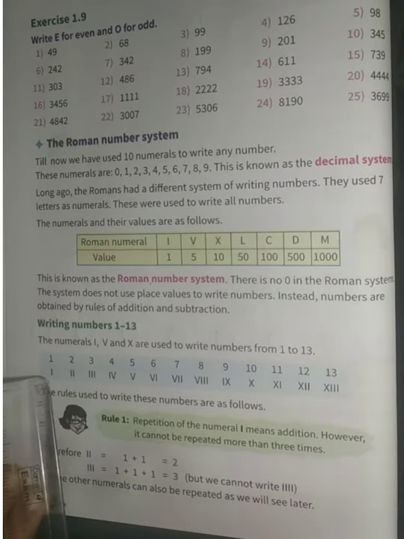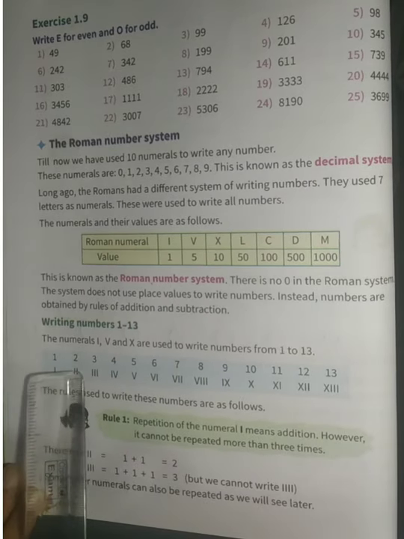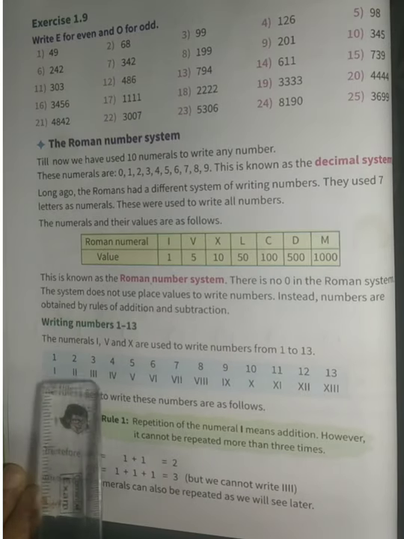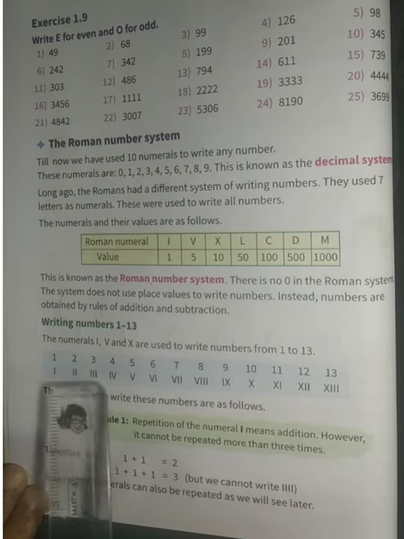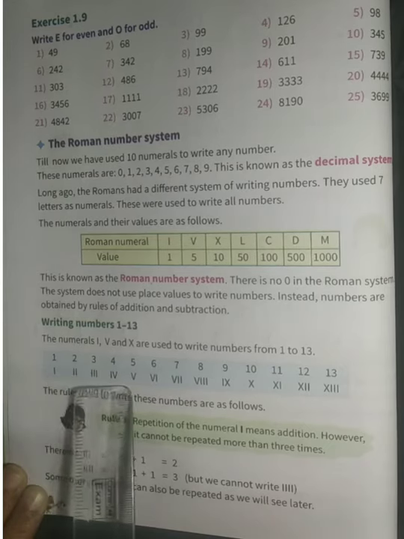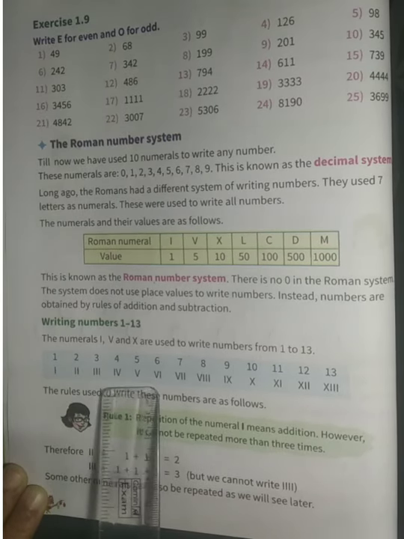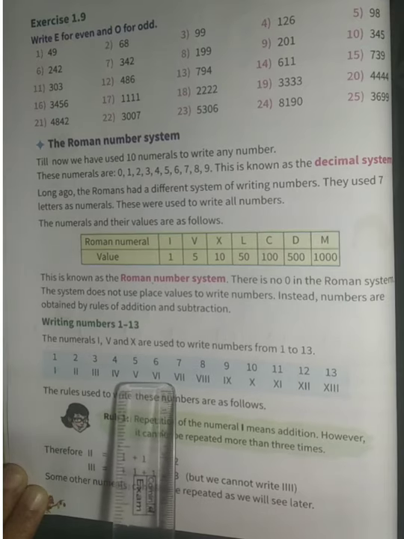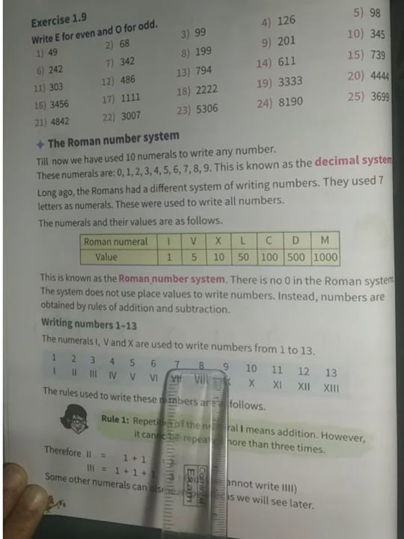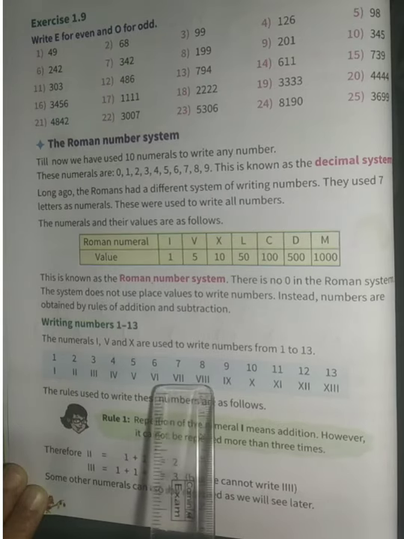Here we see that I is written for 1, 2 I's are written for 2, 3 I's are written for 3, but it cannot repeat more than 3 times. That means for 4 you cannot write IIII. It should be written as I and V. And for 5 it is V. For 6 it is VI. For 7 VII. For 8 VIII. As I told earlier, it cannot repeat more than 3 times.